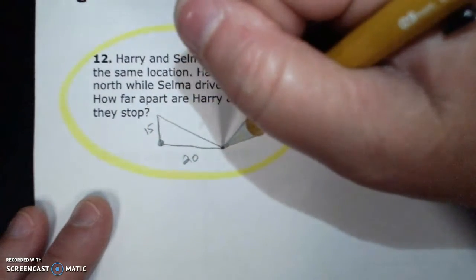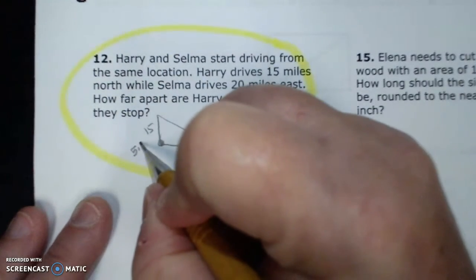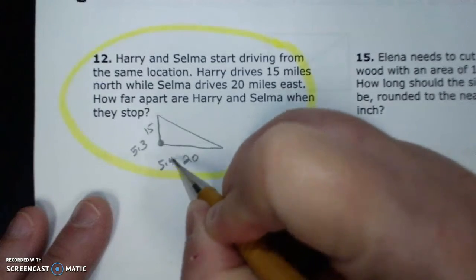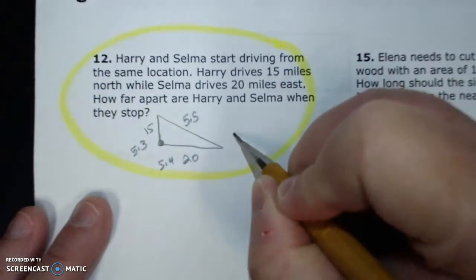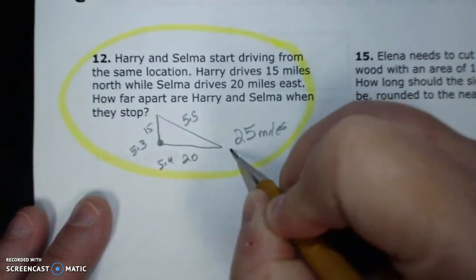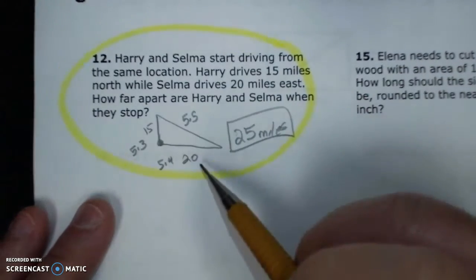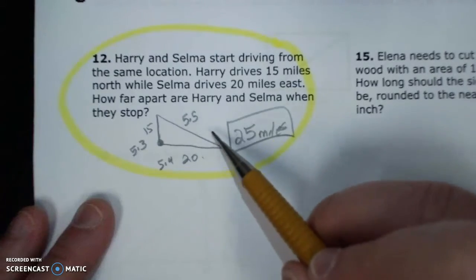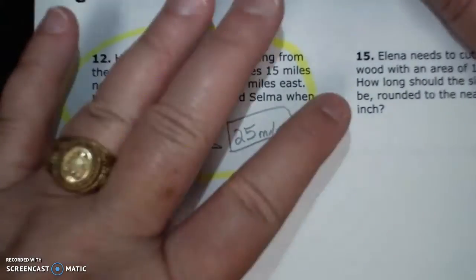So the shortest distance is here. This is 5 times 3. This is 5 times 4, so this must be 5 times 5, which is 25 miles. If you did not learn your triples, go through 15 squared plus 20 squared, take the square root, and that will still give you 25.